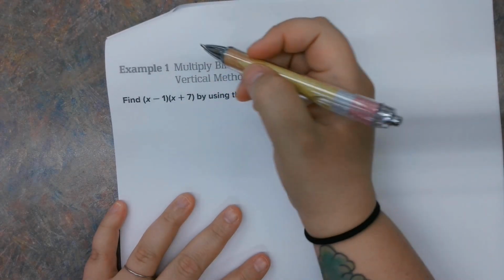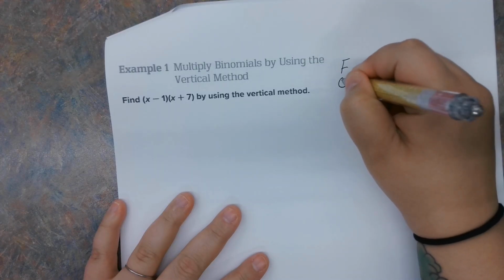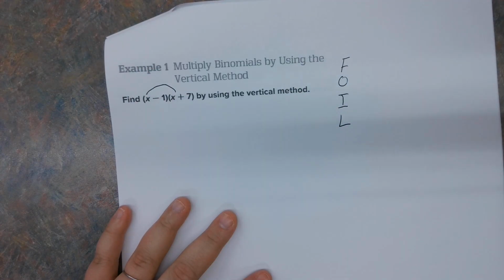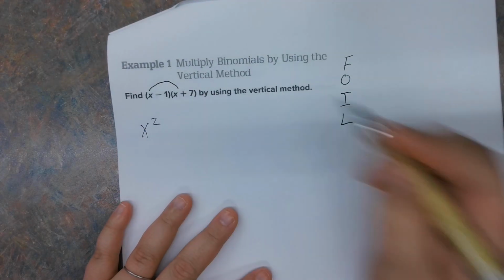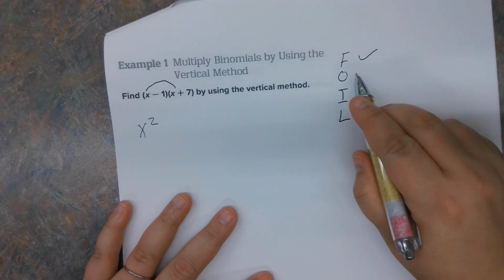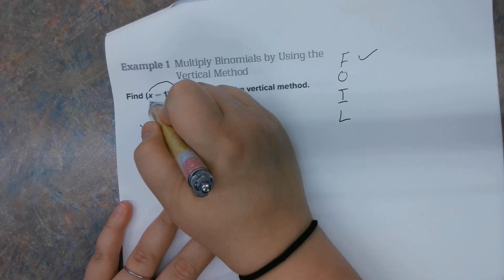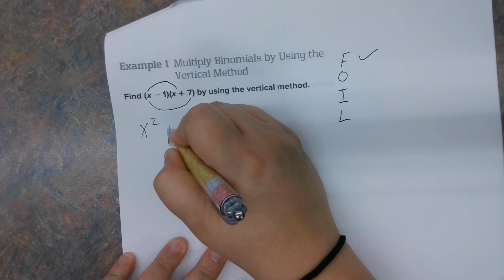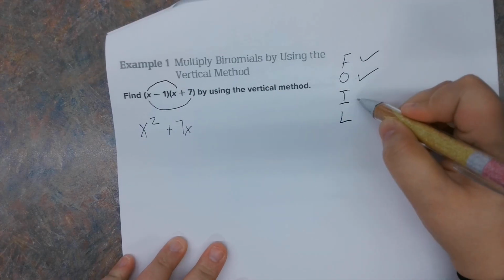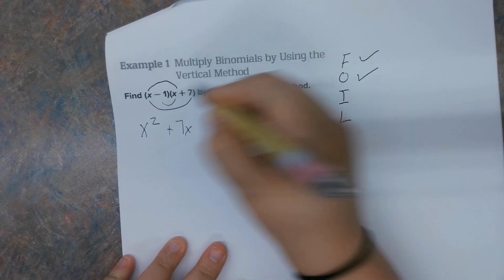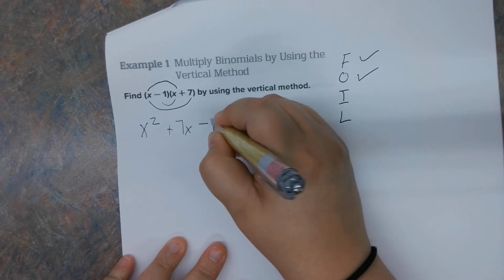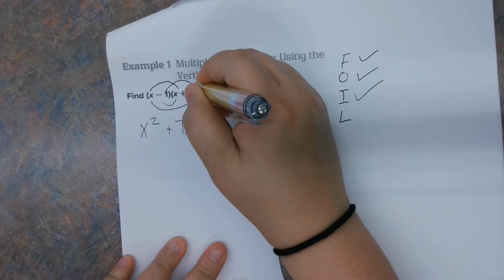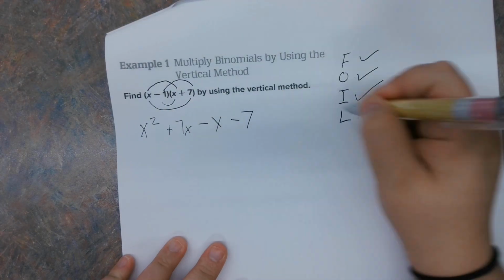So an expression, let's do FOIL. Okay, so I have first. I'm just going to write it for you right here. First, x times x is x squared. Outer, outside term times outside term. X times 7 is 7x. Inner, negative 1 times x is going to be negative x. Last, negative 1 times 7 is going to be negative 7.